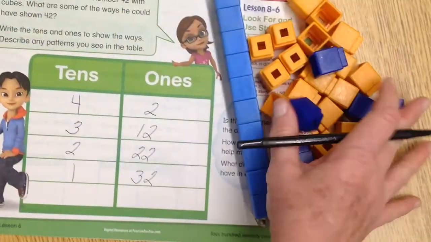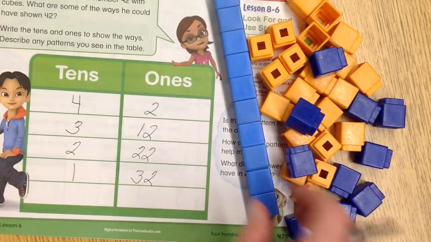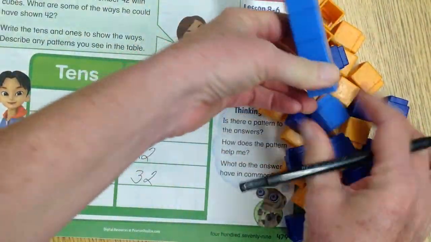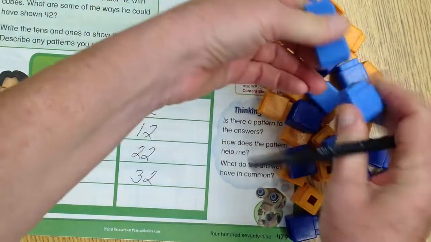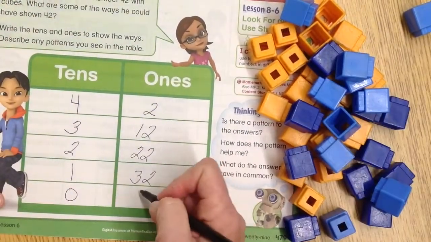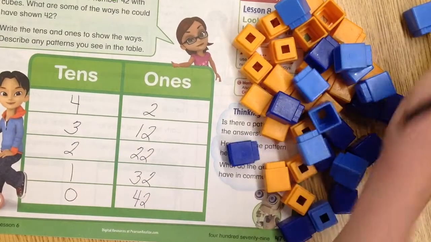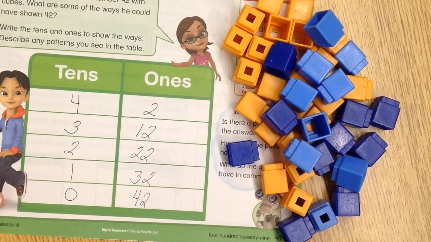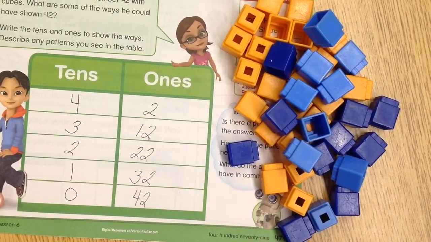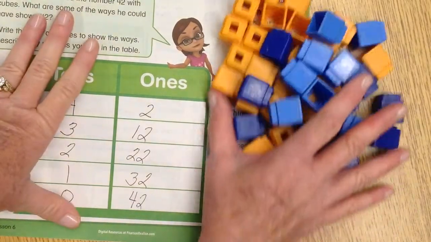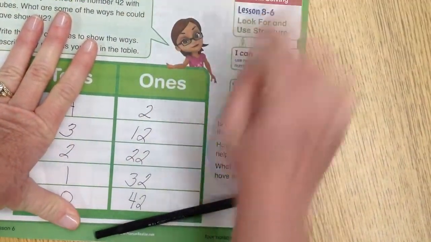It's just I get more and more of them broken apart. And then I could take the last one apart. So now I have 0 10 sticks, and now I have 42 individual little cubes. But I still have the 42 that I started with. So in this lesson, we're playing with these numbers and seeing different ways that we can group these numbers. So let me get rid of all those.